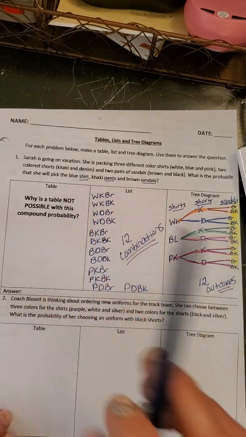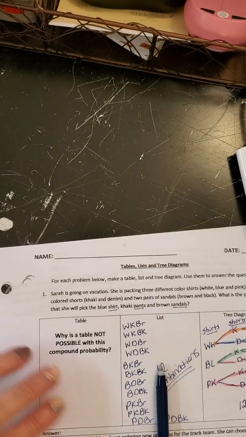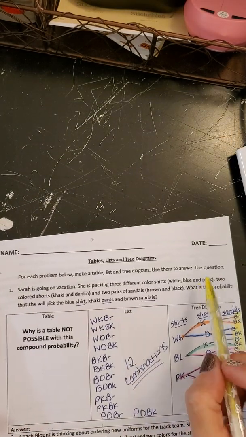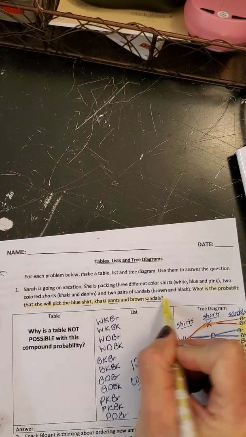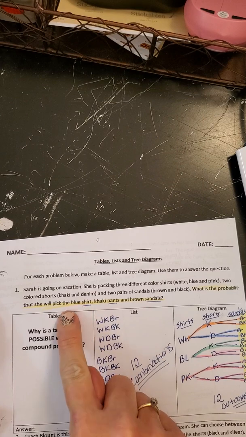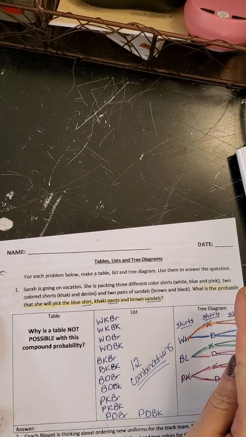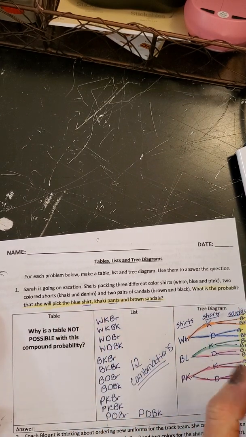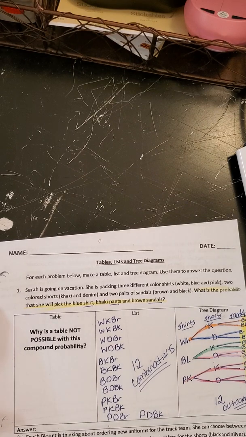Hold on a minute. We got to go back up here a second. We didn't answer our question. Here's the question. What is the probability that she will pick a blue shirt, khaki pants, and brown sandals? Okay?